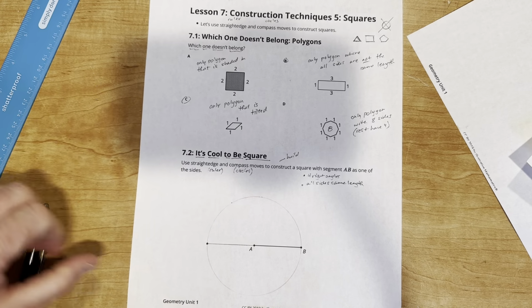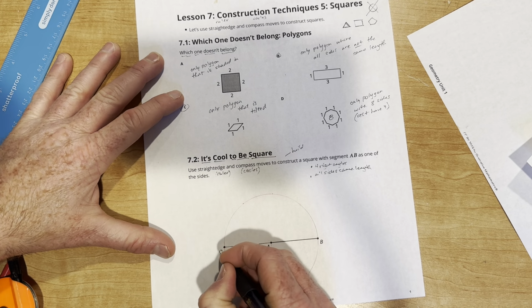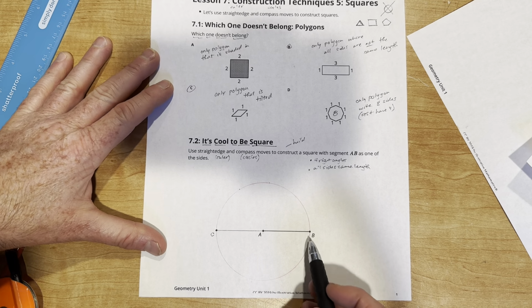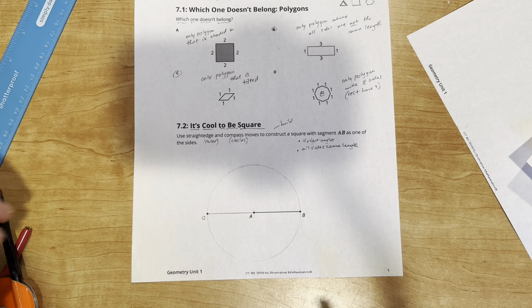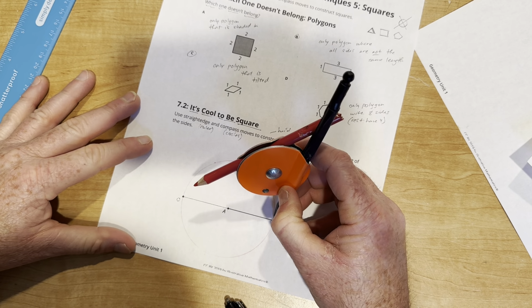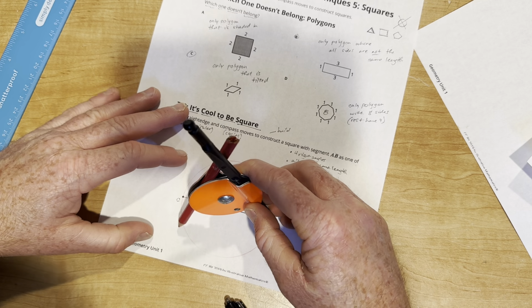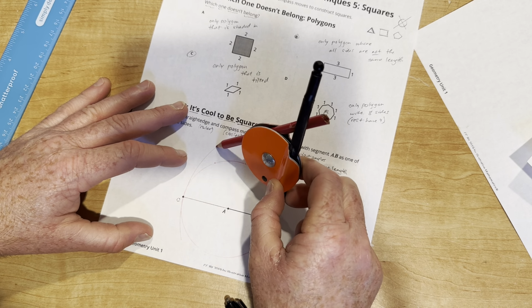So we're gonna build. Let's just call this, we'll just go in order, we'll call this C. So we're gonna build center B, radius BC. And I'll show you that circle here. Put that right on. Go right through C.